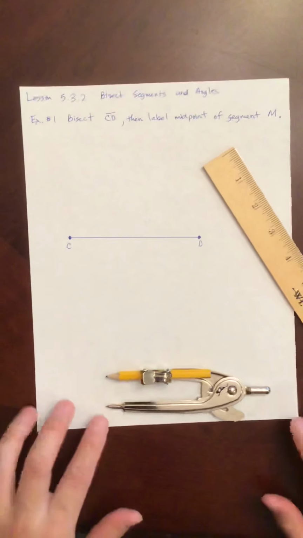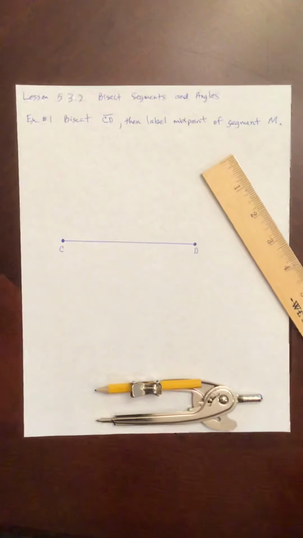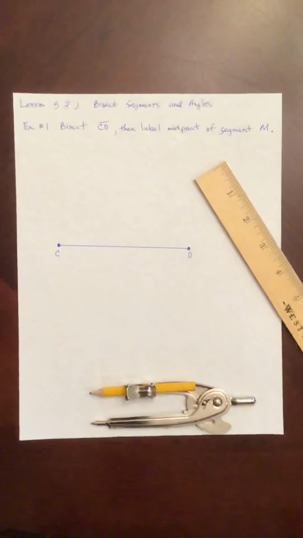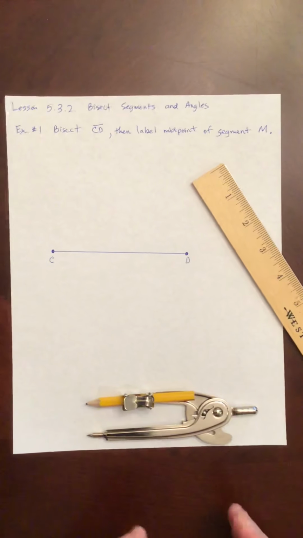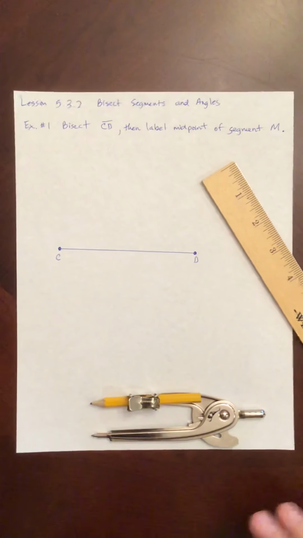All right, guys. So for this week's lesson, we are going to be bisecting segments and angles. Bisecting means you're going to be given an angle or a segment, and you're going to take that segment and cut it in half using a compass. And the same thing with an angle.